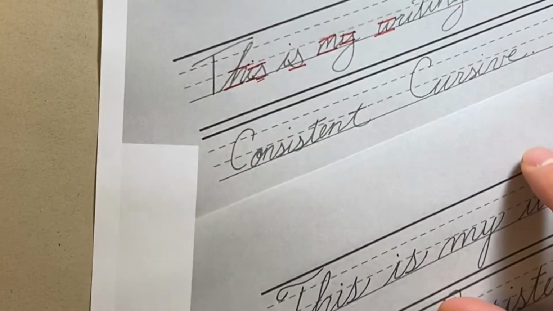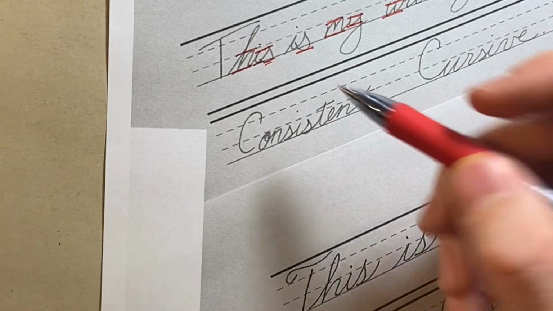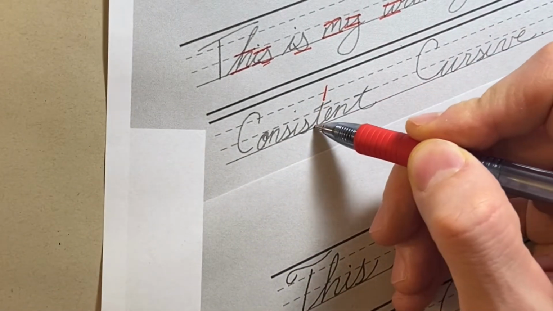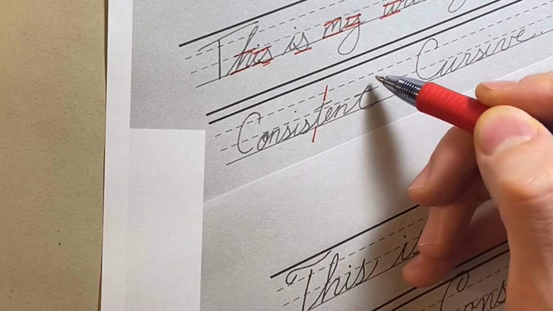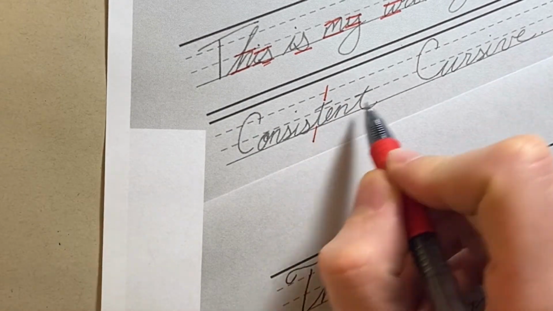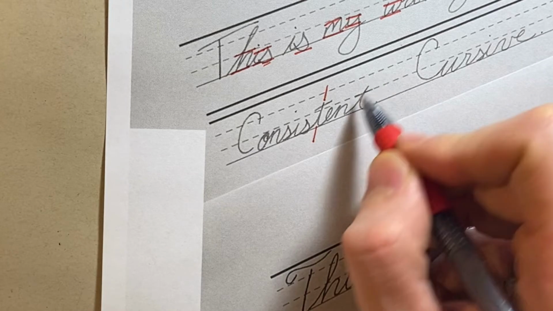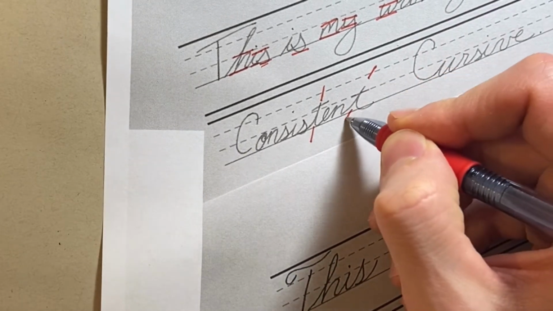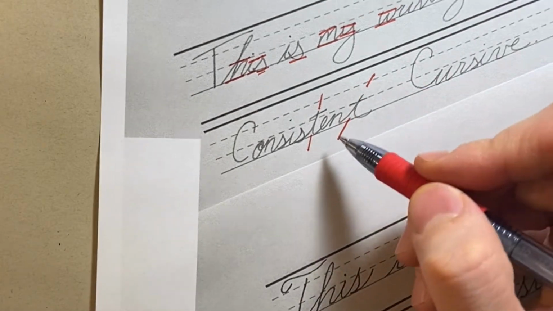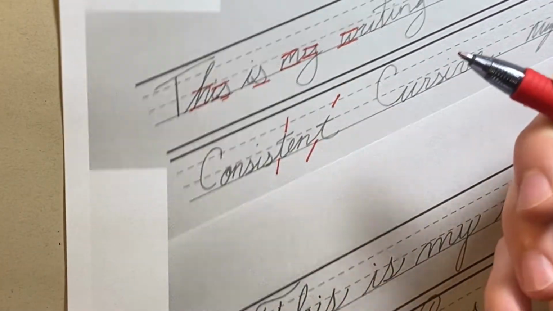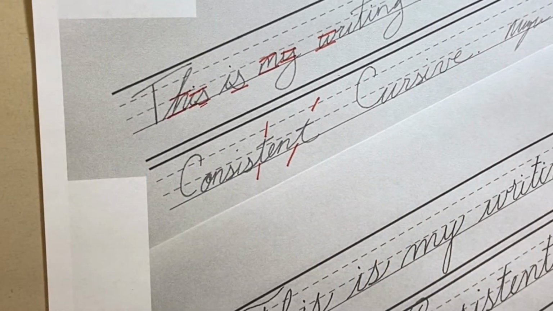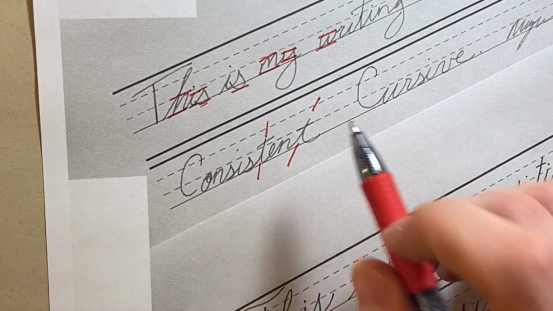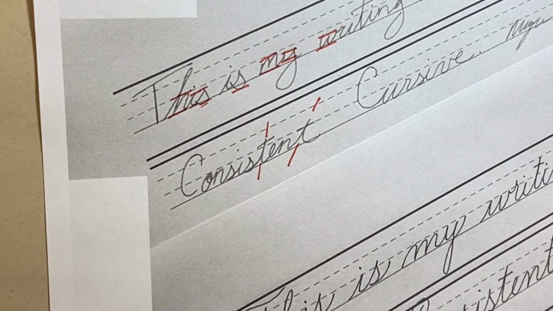Same with the slant. Let's look at this word consistent. Look at these two T's in this word consistent. We have that T on that slant, and then this happens with a lot of people. As you're getting to the end of the word, their slant starts to fall over to the right, and this last T is on this slant line. So you can see those two totally different slants in that one word. And that's not the only problem there with slant. You can see it in the other letters, but those letters really exemplify it.